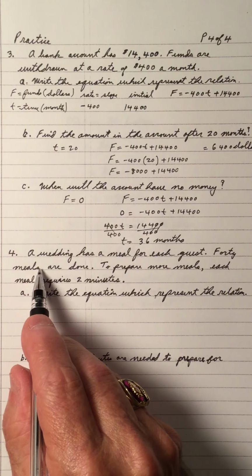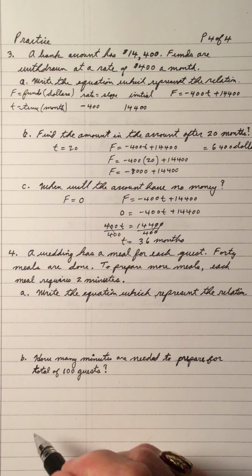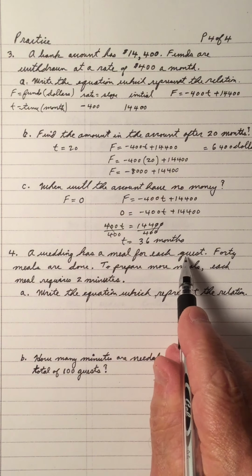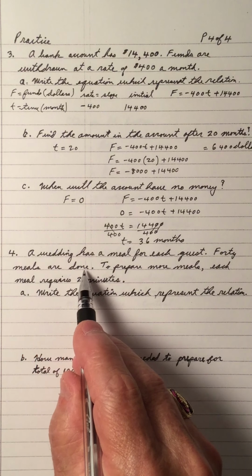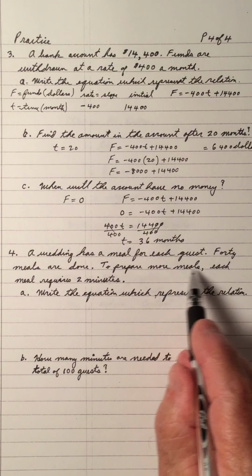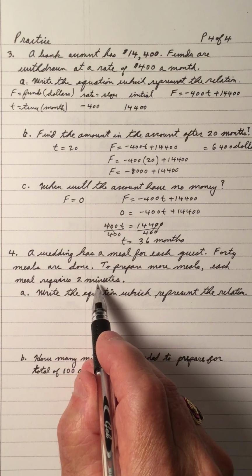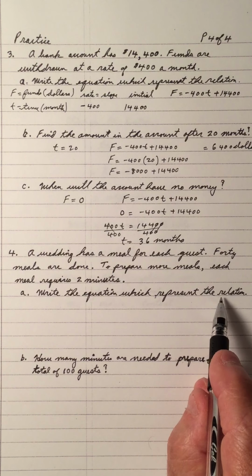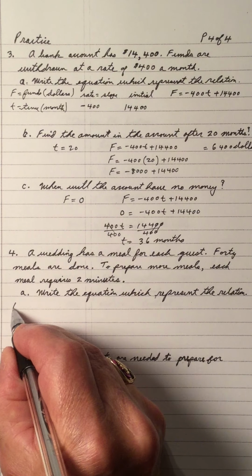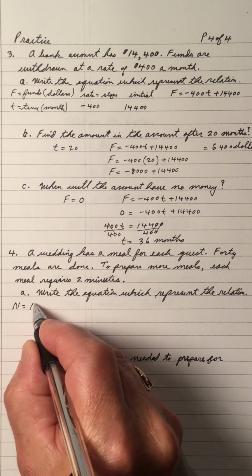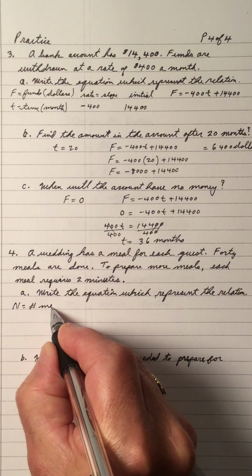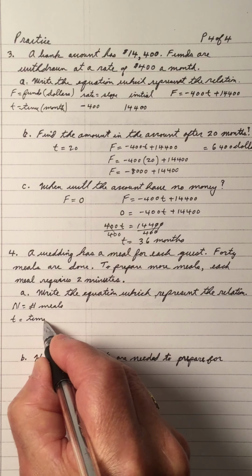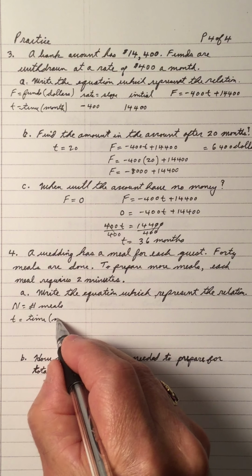And let's do number 4. Again, don't forget to pause it and work it out. A wedding has a meal for each guest. 40 meals are already done. To prepare more meals, each meal requires 2 minutes to prepare. So let's come up with the equation that represents this relation. So this time I'm going to say N is going to represent the number of meals. And I'm going to say T is time, and the time is in minutes.